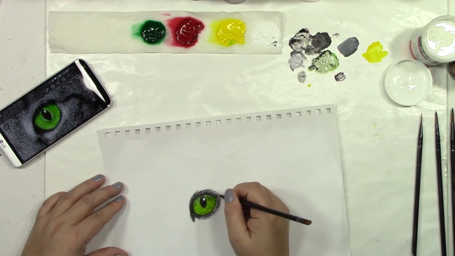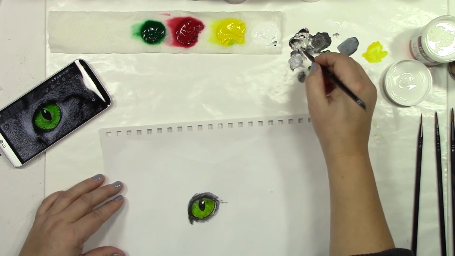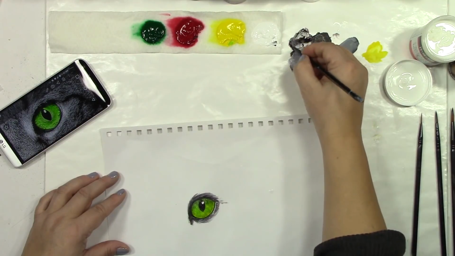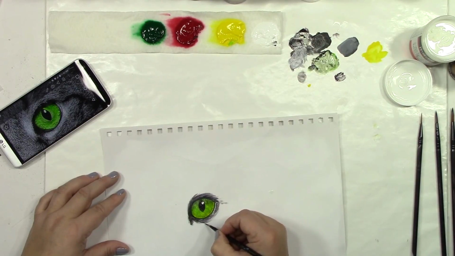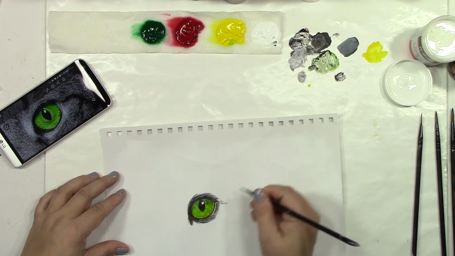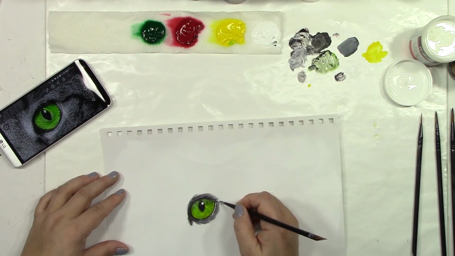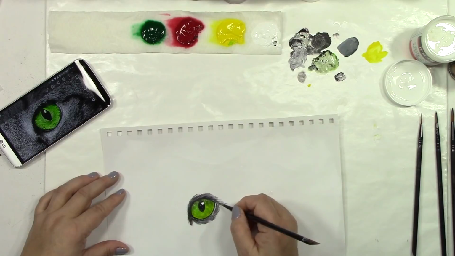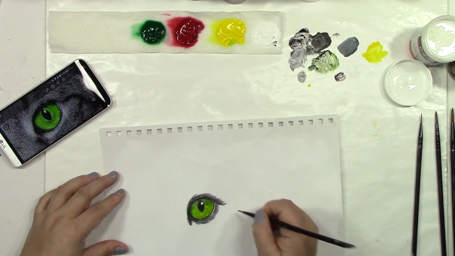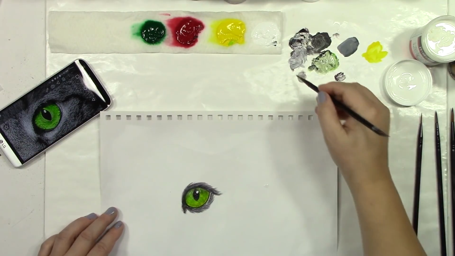I wanted this study to be about the eye, not about the fur. Just to get something placed in here. There we go. This is darker for here, but you have the photograph, so you can also do it yourself. And you go from there.